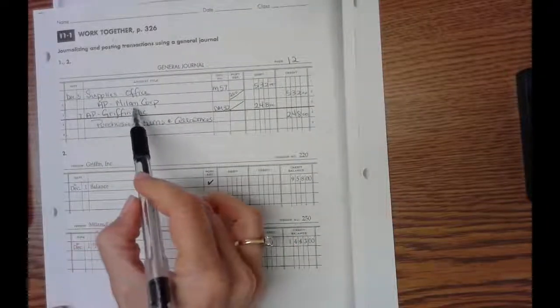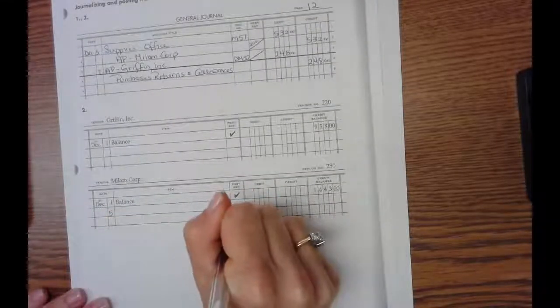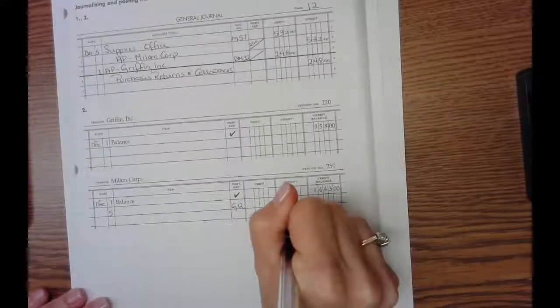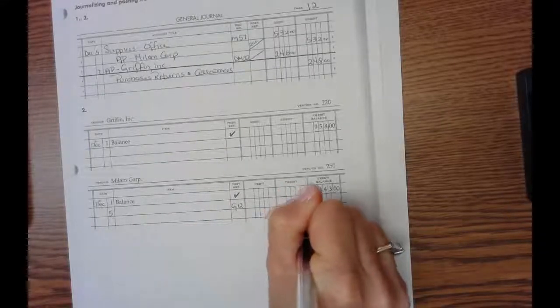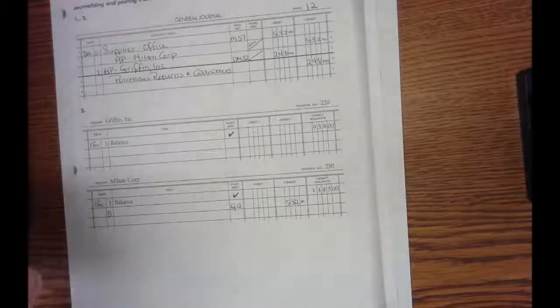I'm now going to post the credit to Milam Corporation for $532. The date is the 5th. G12 is the source document. It's a credit for $532. And I lost my page.